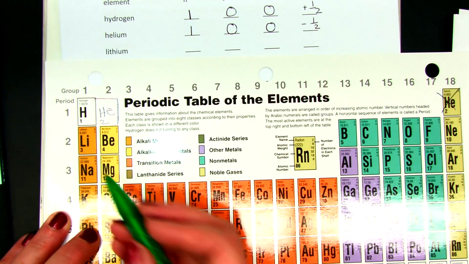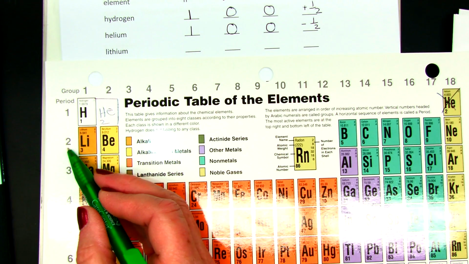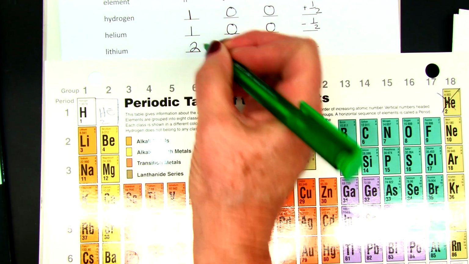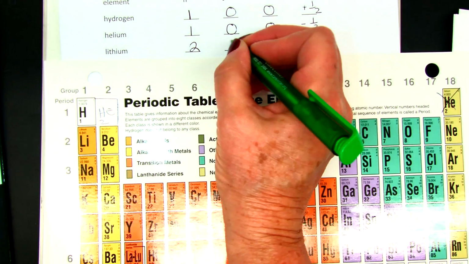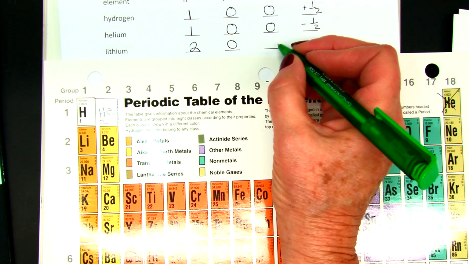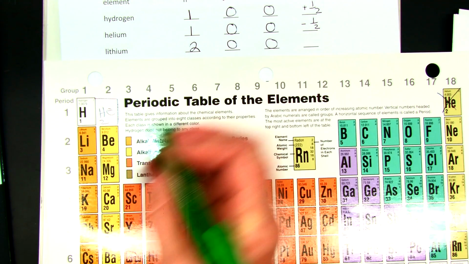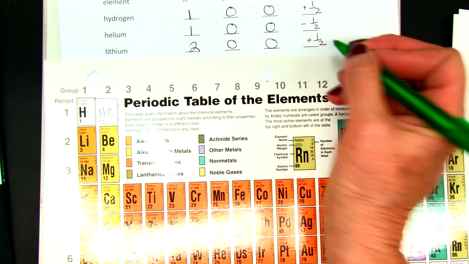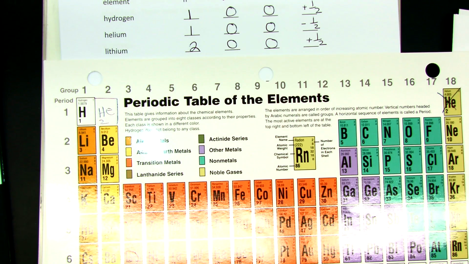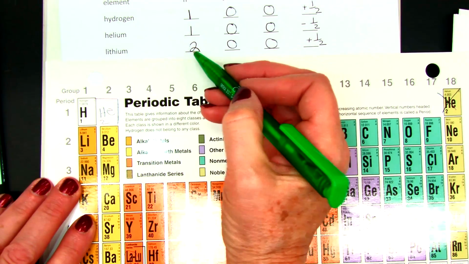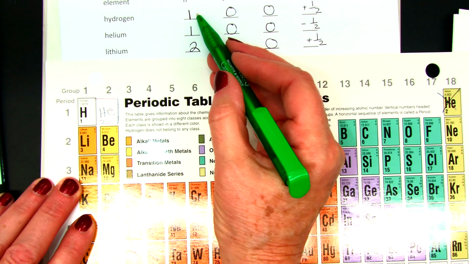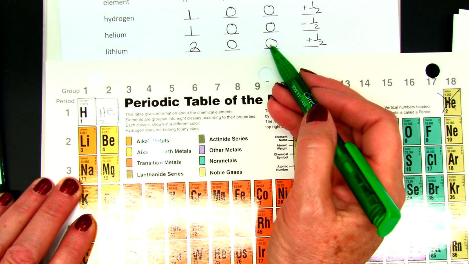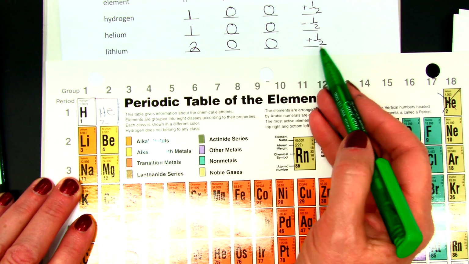Now let's look at lithium. What is N for lithium? 2. What is L? 0. M sub L? 0, and M sub S, plus 1/2. Now look at the quantum numbers for hydrogen and lithium. What do you notice? They're all the same but 1. The difference is the principal quantum number here. So these are in the same family. So L, M sub L, and M sub S are all the same.